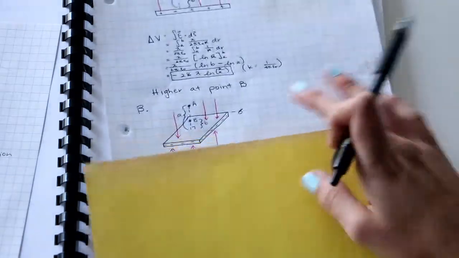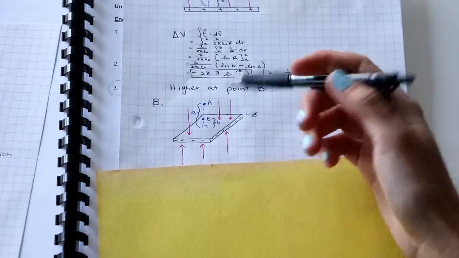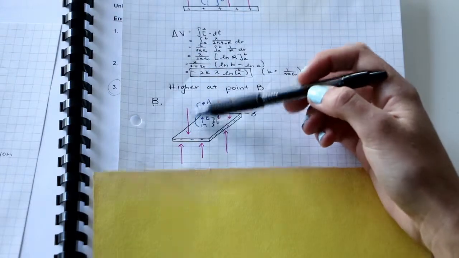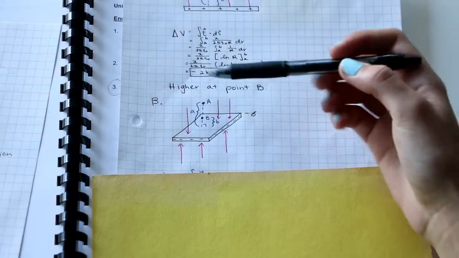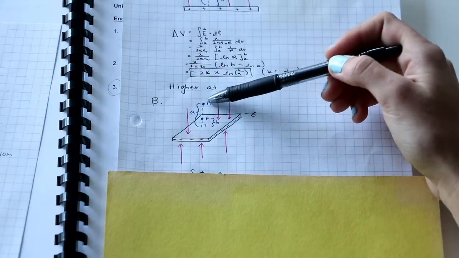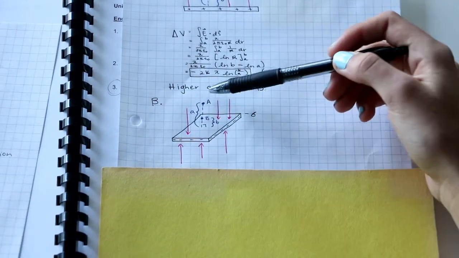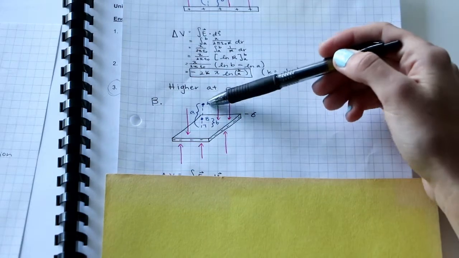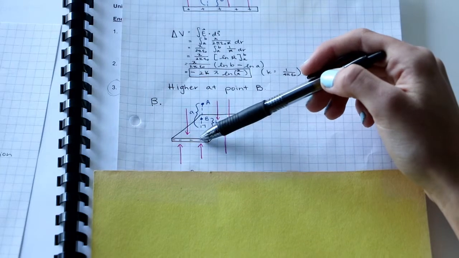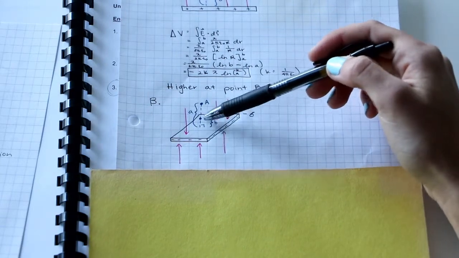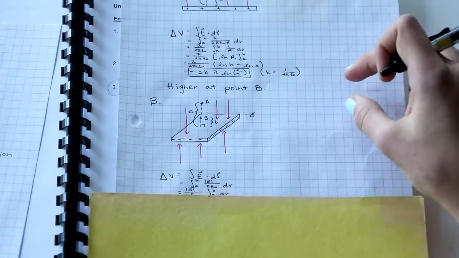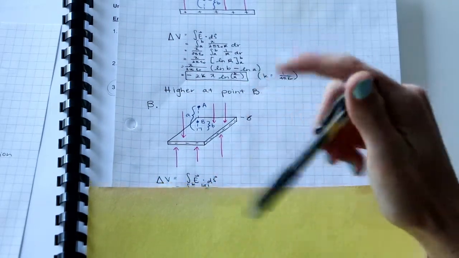So, this is just the picture I drew. This is our negatively charged sheet, and the E field is towards the sheet in both directions, up and down. I just drew A and B on top so it's easier to see, but you can draw it wherever you want. But A has to be longer than B, so A is above B, and the distance from the sheet to A is a, and the distance from the sheet to B is b. And it's negative sigma. So we're just going to start with the integral.